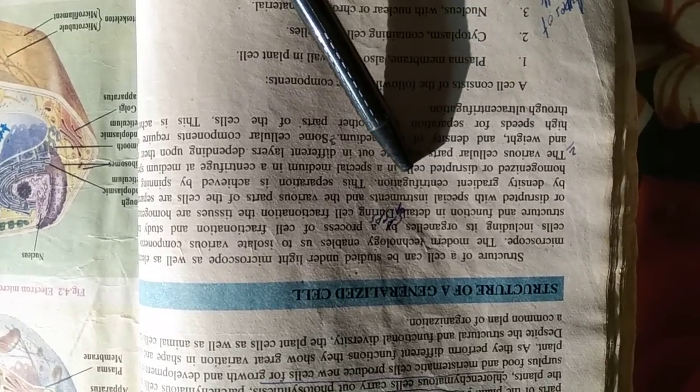During cell fractionation, the tissues are homogenized or disrupted with special instruments, and various parts of cells are separated by density gradient centrifugation. This separation is achieved by spinning homogenized or disrupted cells in a special medium in a centrifuge. The various cellular parts separate out in different layers depending upon their weight.